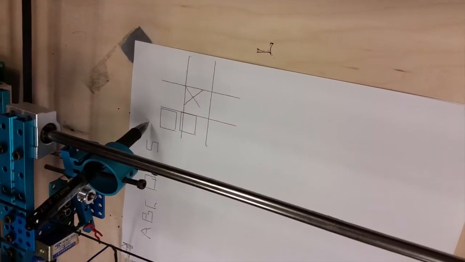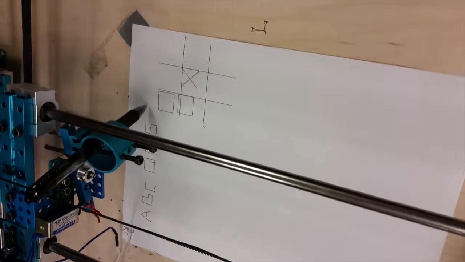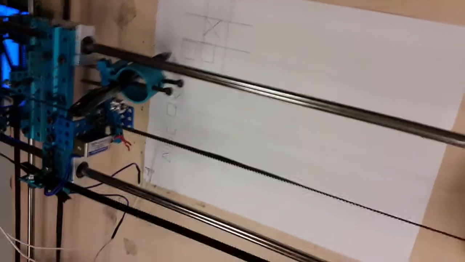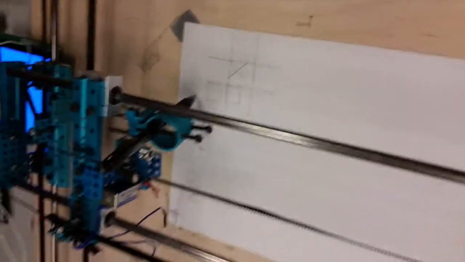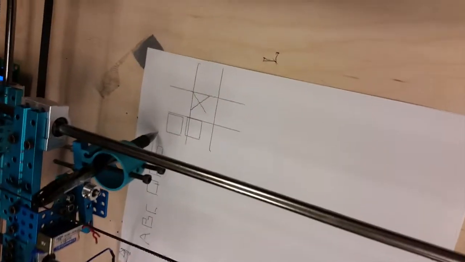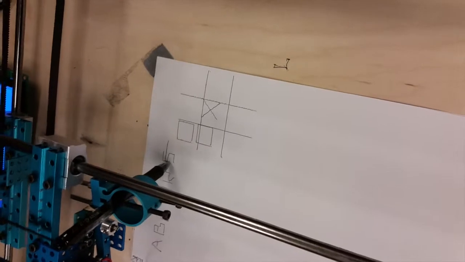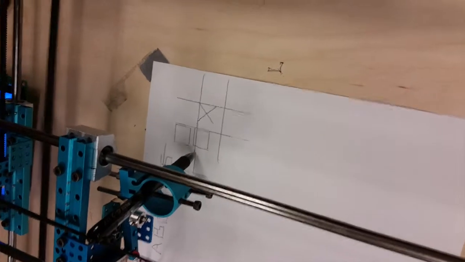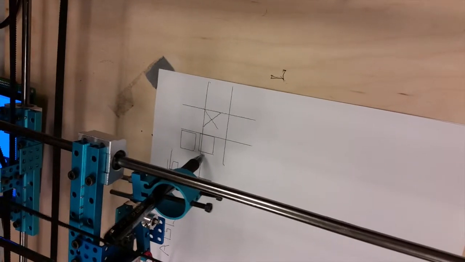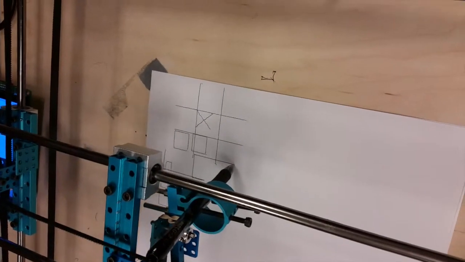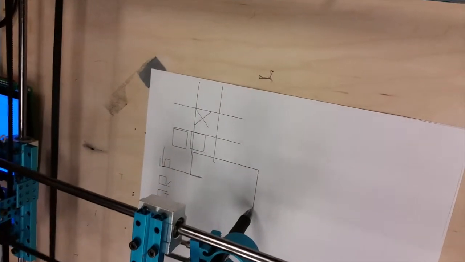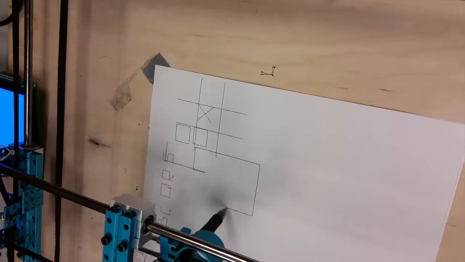The third ability it has is its ability to do free draw. By pressing Ctrl D, you will enter the free draw mode, where the pen can now be controlled with the arrow keys. Arrow key down moves the pen down, left moves the pen to the left, and so on, just as you might expect.